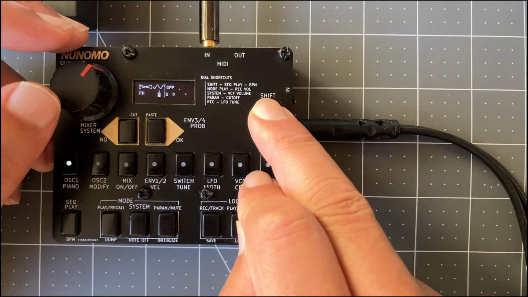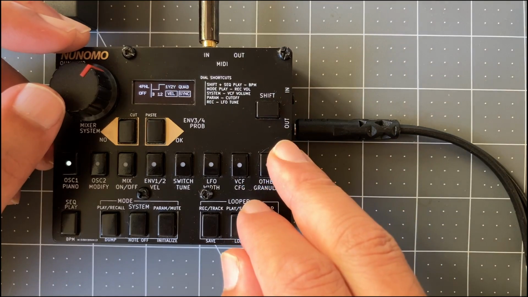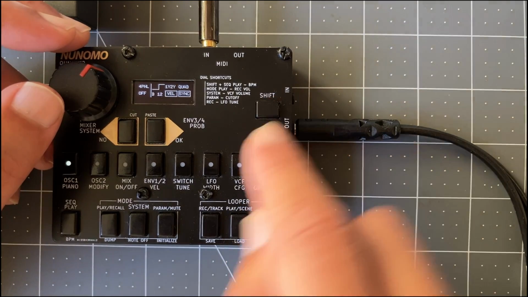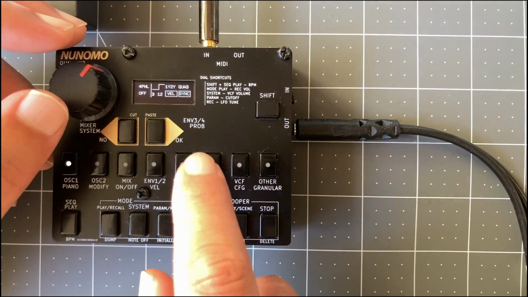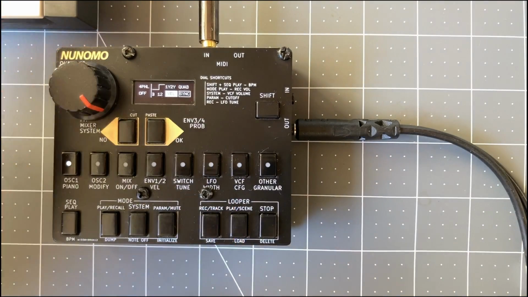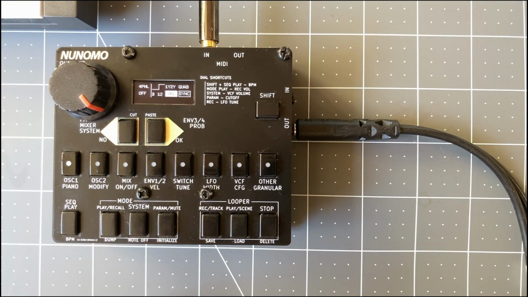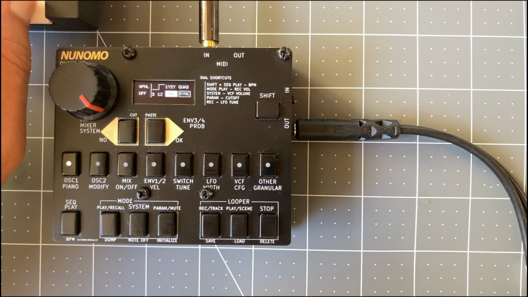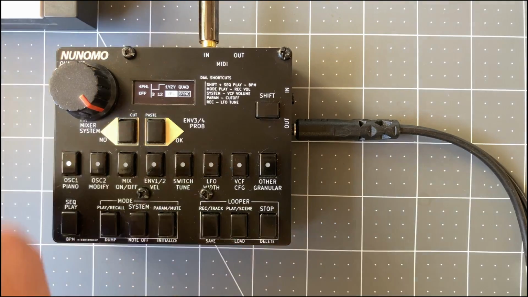And then I wanna make it velocity sensitive. To do it, go to the other menu again, and then hit this velocity switch, turn it off, then turn this on. Okay, so I think it's ready now.